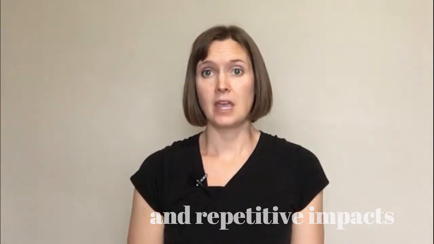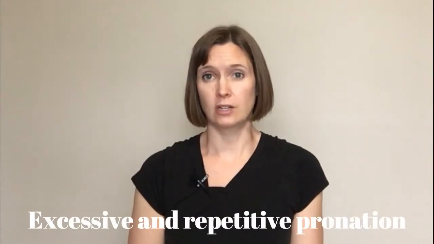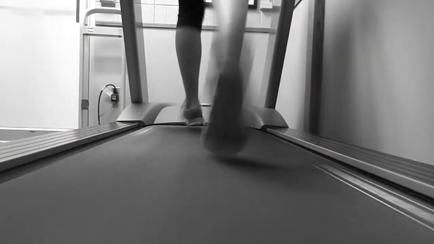Runners can develop hip pain for a variety of reasons. In my experience and in a lot of the research that's out there, the most common causes of hip injury are excessive and repetitive impacts and excessive and repetitive pronation. By pronation, we mean when your arch is dropping more than it should be.